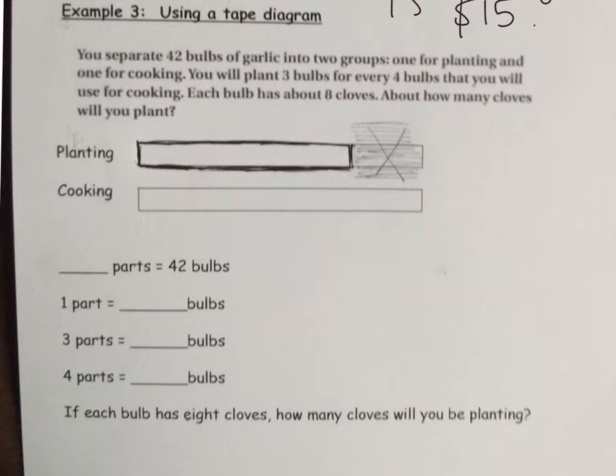We are going to plant 3 bulbs every time we cook with 4 bulbs. Okay, so here's my tape diagrams. I need to create the units or the parts within that tape diagram. So I'm going to start with the bigger one. We can kind of ignore this part of the planting when I crossed it off for you.